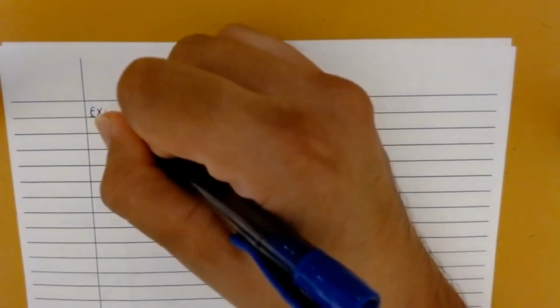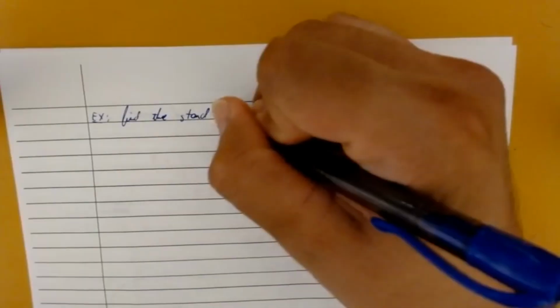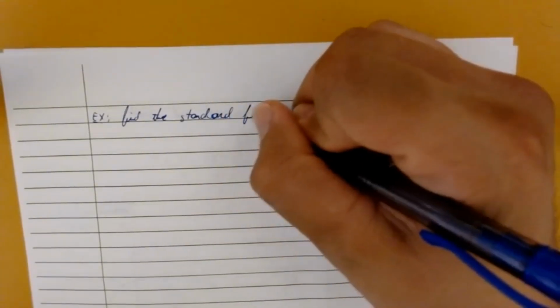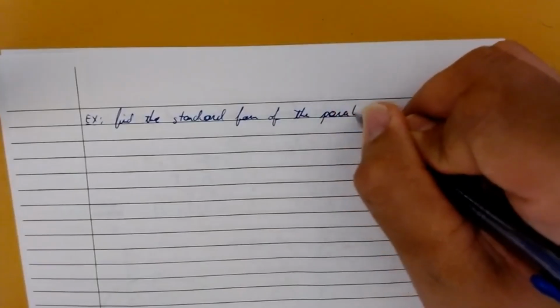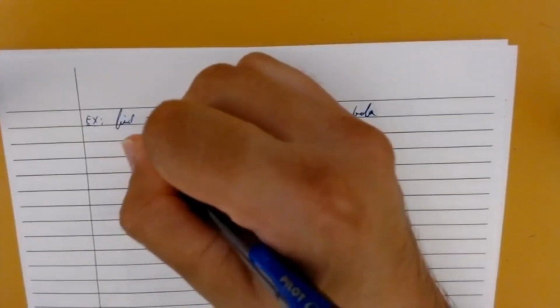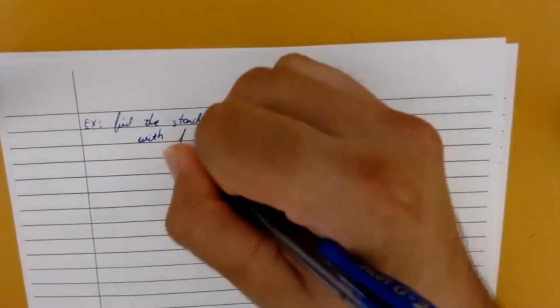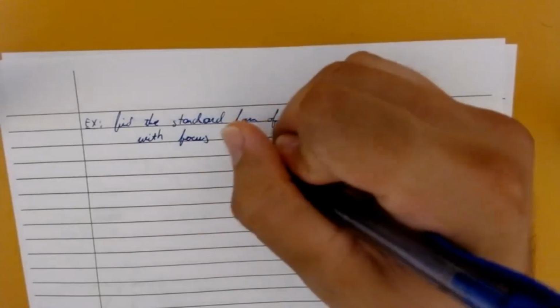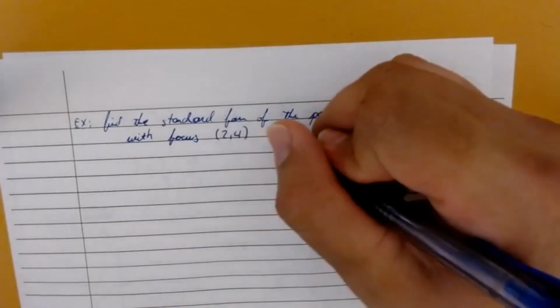Let's find the standard form of the parabola that has a focus at (2, 4) and a directrix at x = −4.